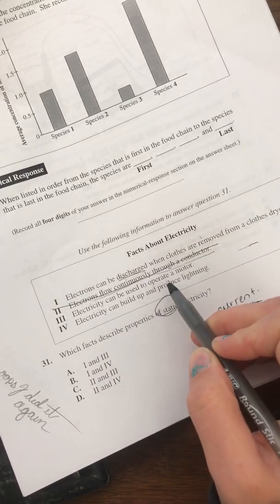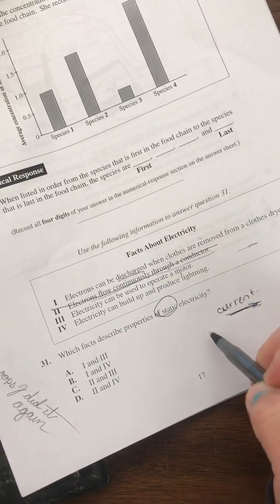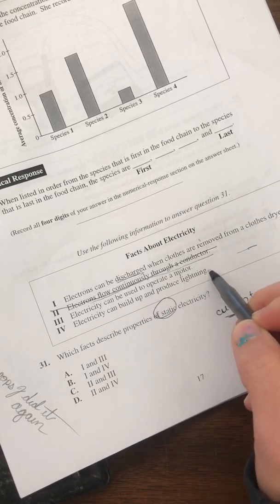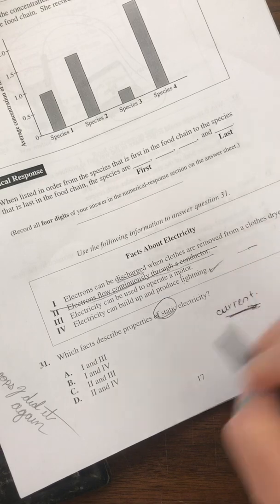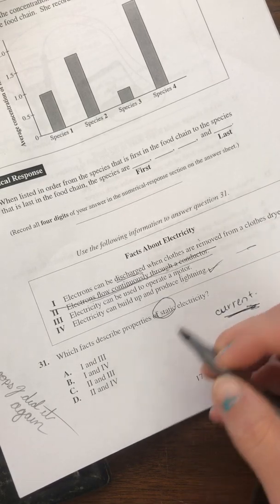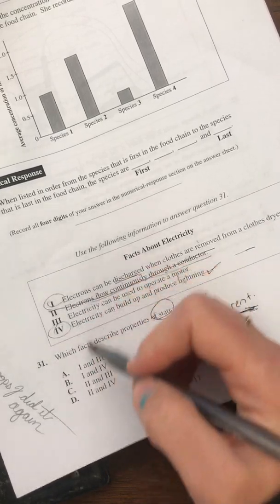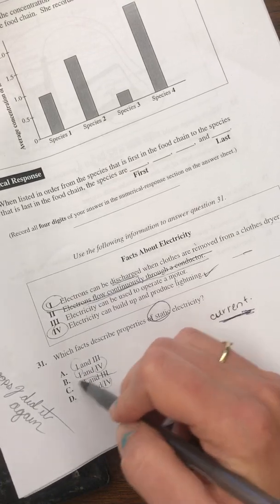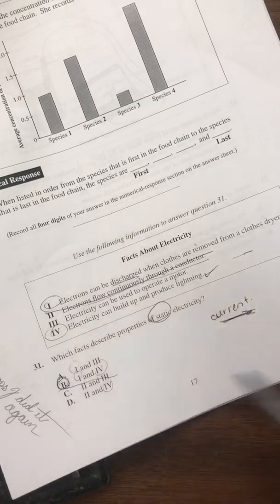Electricity can be used to operate a motor. Again, that's current electricity. Electricity can build up and produce lightning. So that's a big static electricity concept. So 1 and 4. Let's go with B.